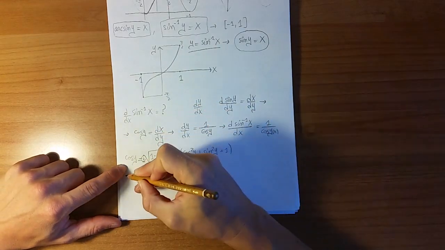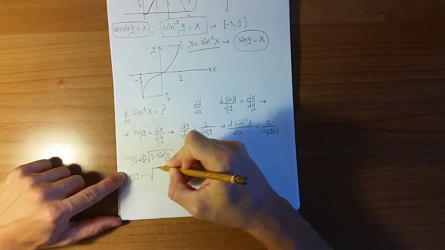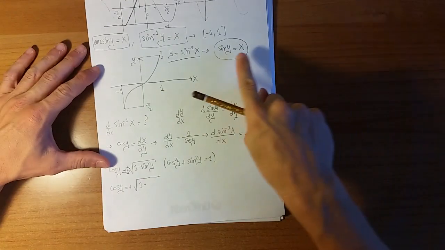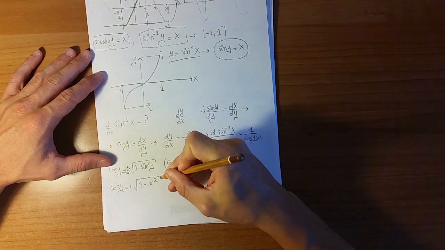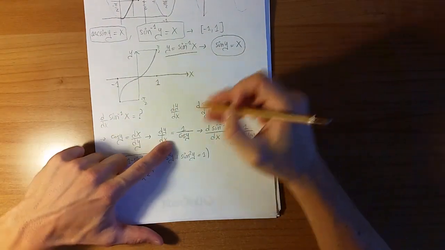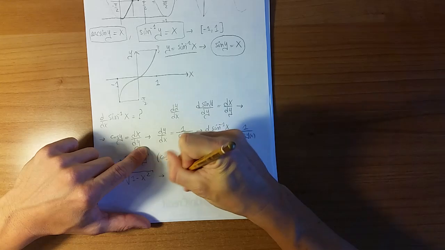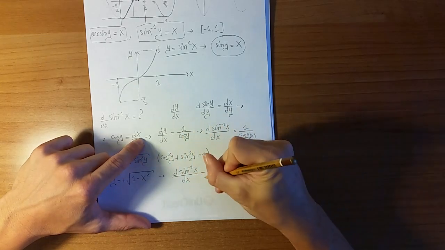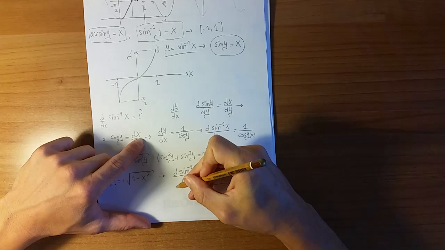And then from here, we get cosine of y equals plus square root of 1 minus sine squared of y, but sine of y, take a look, is equal to x, so it's 1 minus x squared. So I will substitute it there, and I get d sine inverse of x over dx equal to 1 over square root of 1 minus x squared. And this is our formula.